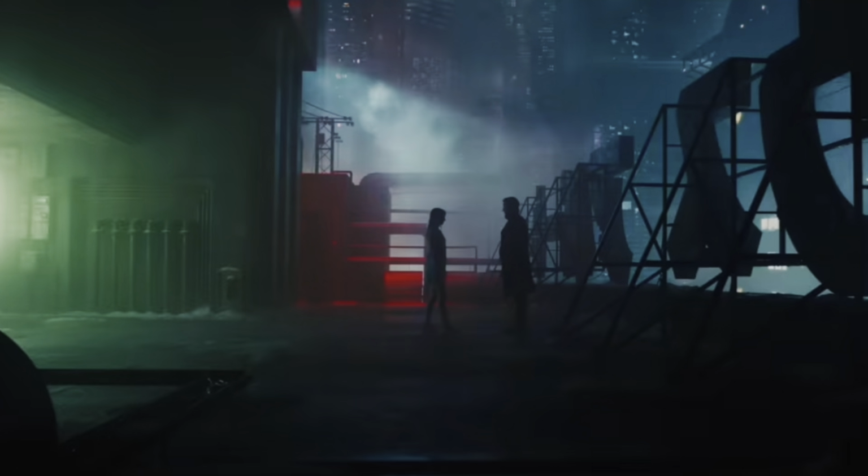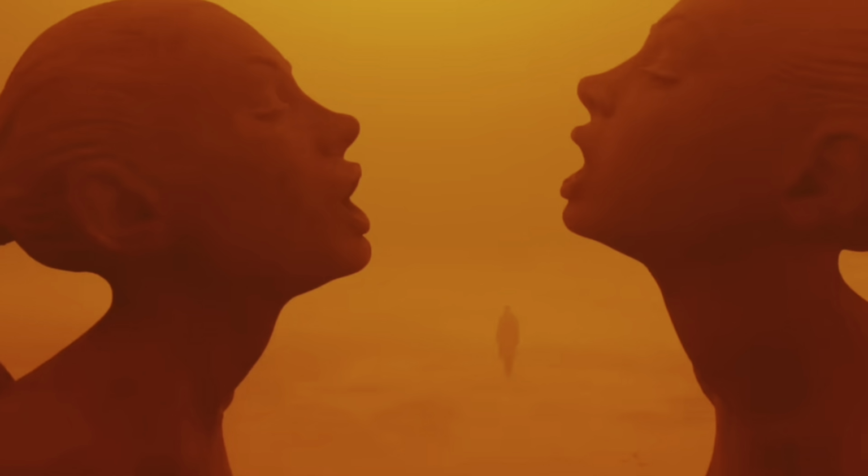So I decided to recreate this film. Of course, it does star Ryan Gosling as well as Harrison Ford himself. So let's get into it.